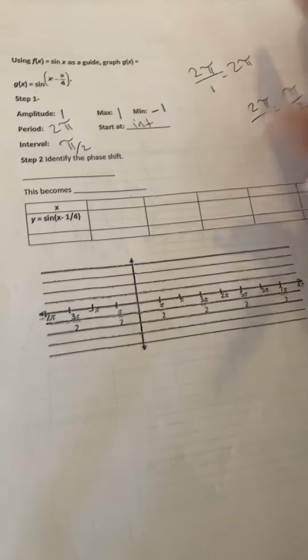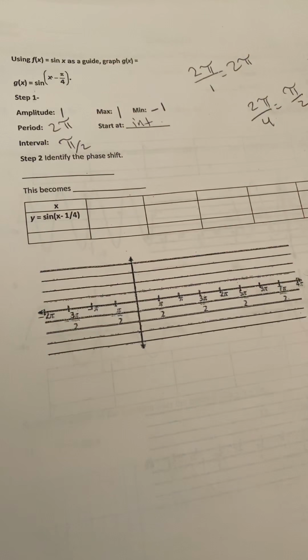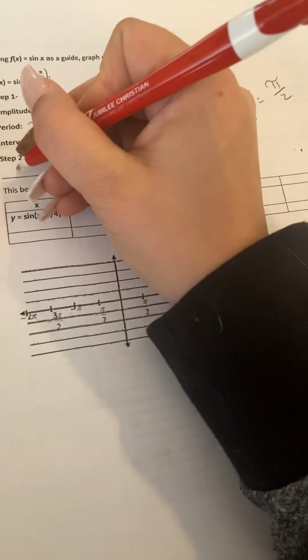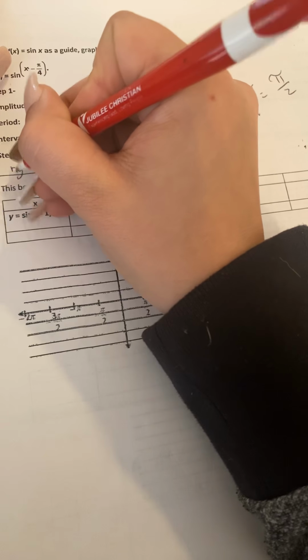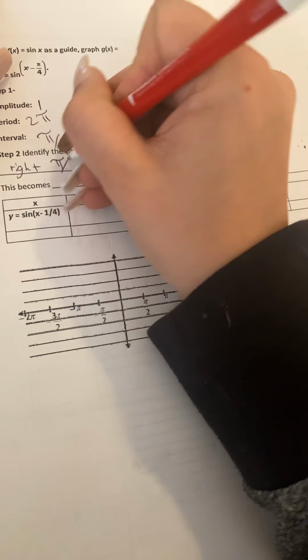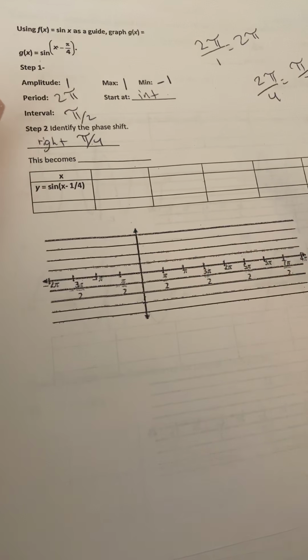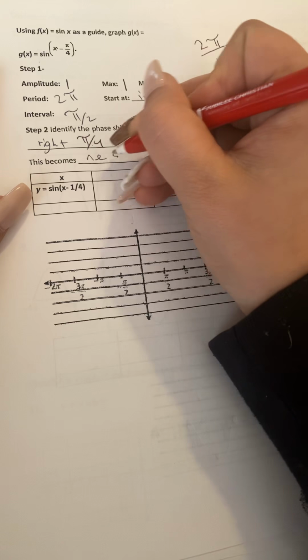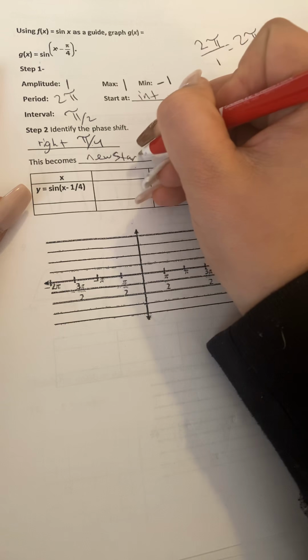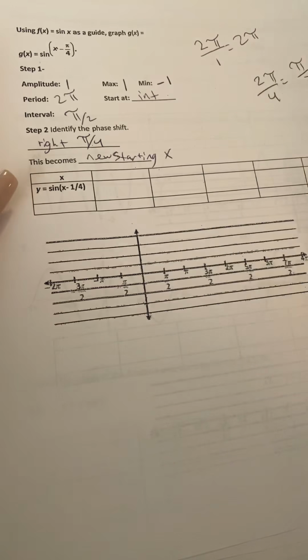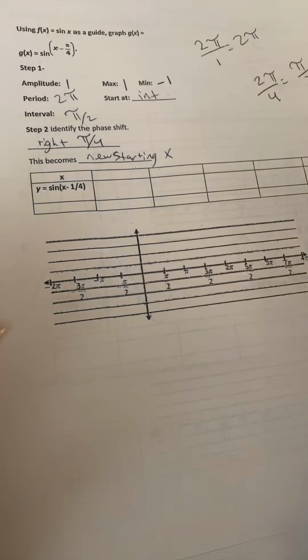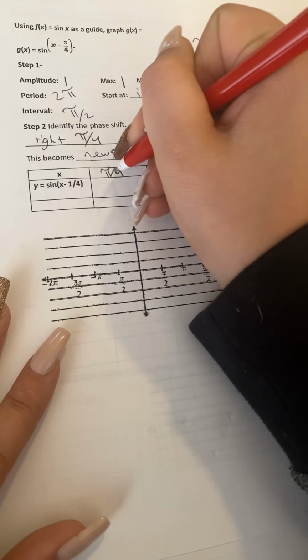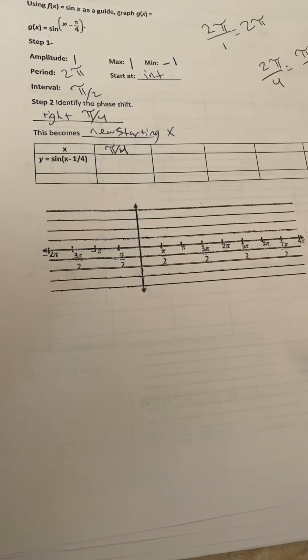Okay? Now, notice here we have this minus pi over 4. That means that my graph, when it says identify the phase shift, that means that we're going right pi over 4, okay? Because it's minus, that means we're going right. So we're going right pi over 4. That means that becomes my new starting point, or my new starting x value, okay? Because we're moving from 0, we're moving right to a positive pi over 4, okay? So that's my starting x value.